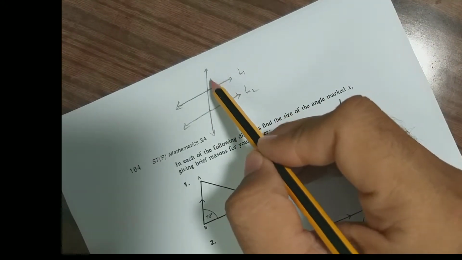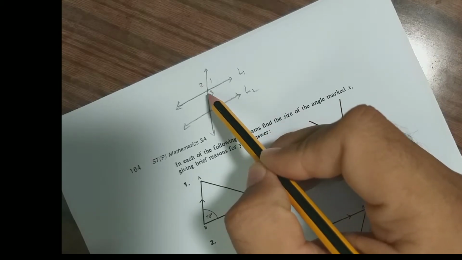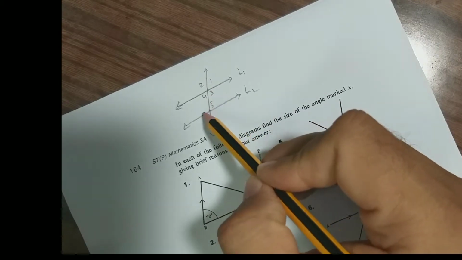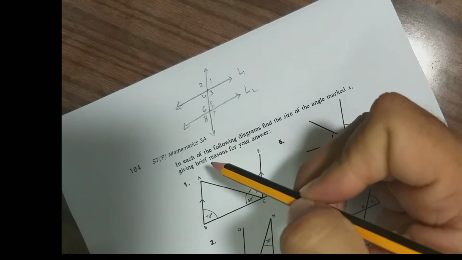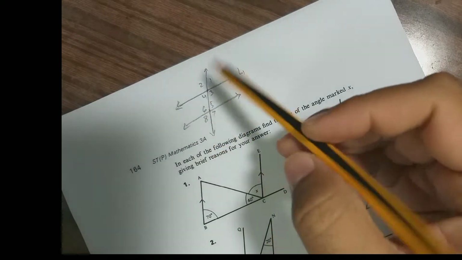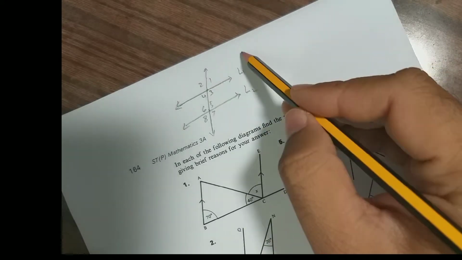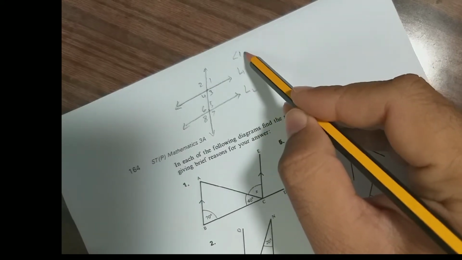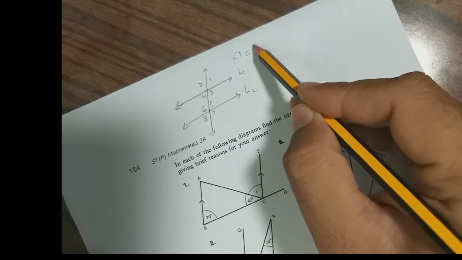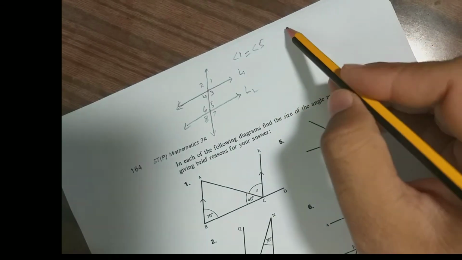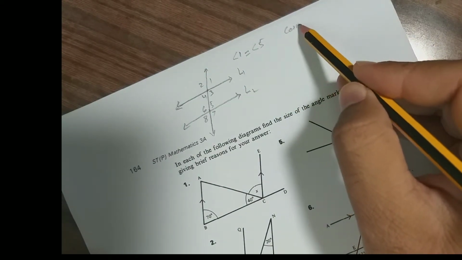What are the angles? 1, 2, 3, 4, 5, 6, 7 and 8. Among these angles, angle 1 and angle 5 are called corresponding angles.